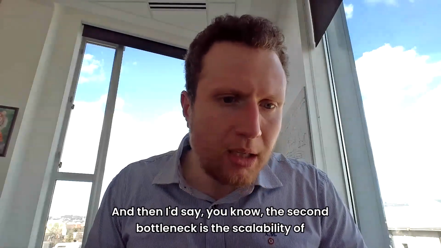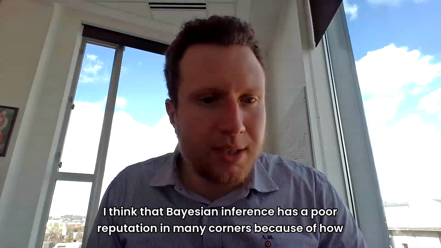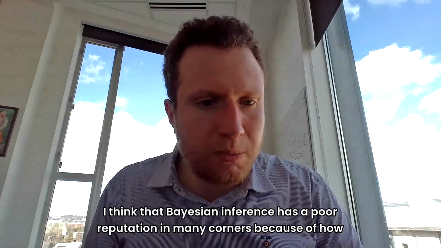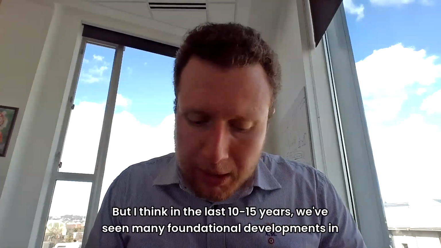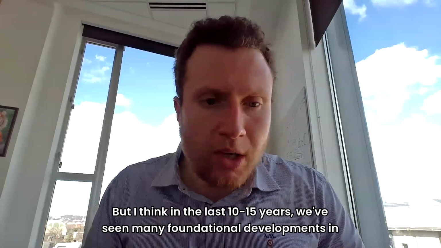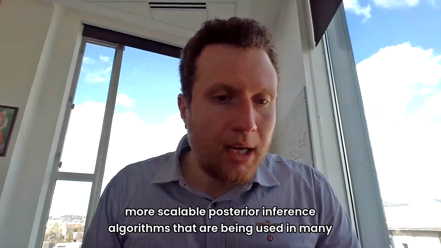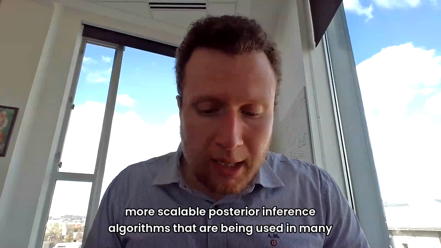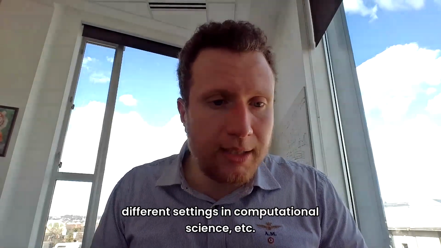And then I'd say the second bottleneck is the scalability of inference. I think that Bayesian inference has a poor reputation in many corners because of how unscalable traditional MCMC algorithms are. But in the last 10, 15 years, we've seen many foundational developments in more scalable posterior inference algorithms that are being used in many different settings in computational science, etc.